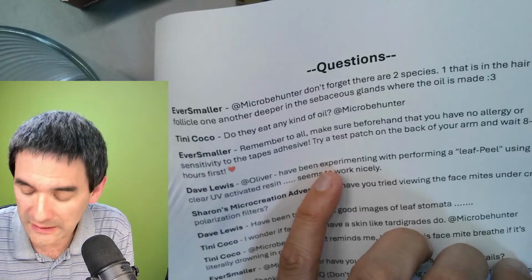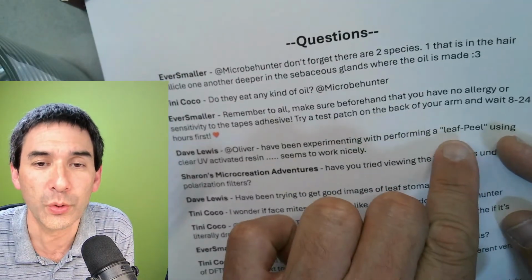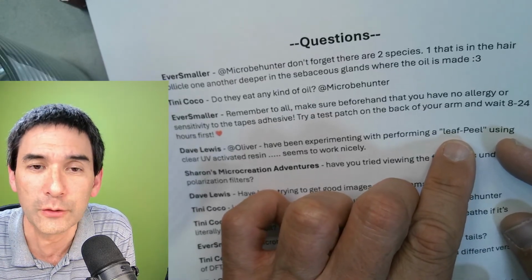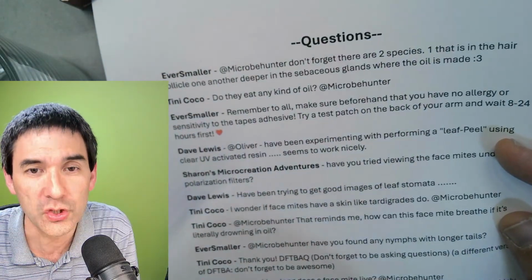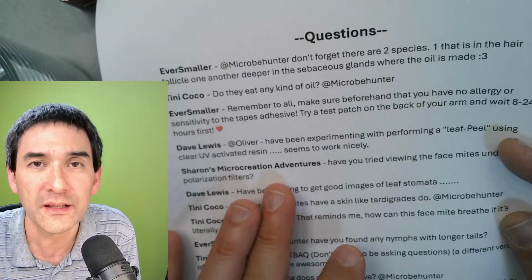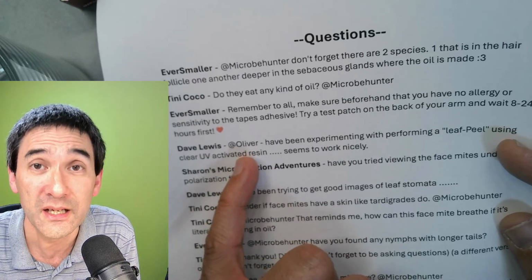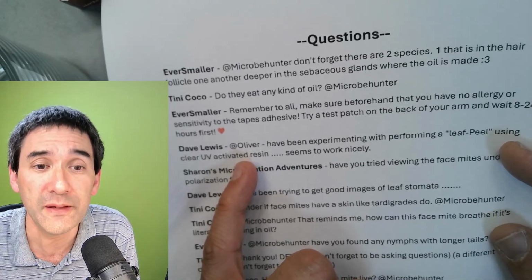Yeah, so the leaf peel, that's a little bit off topic. But it works like this: you apply a little bit of glue on the bottom side of a leaf, and then when you peel it off, you can actually see the surface texture of the leaf, and sometimes also the stomates and the shape of the cells. So you're making a leaf imprint.